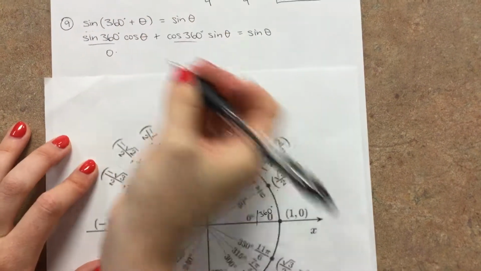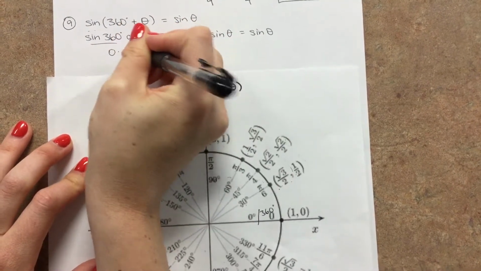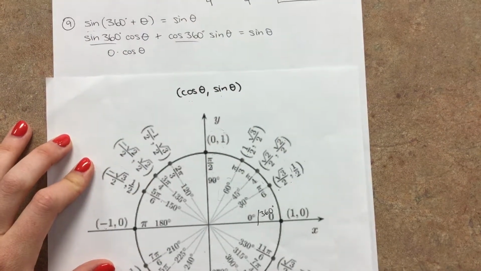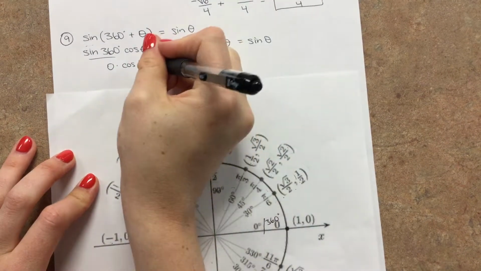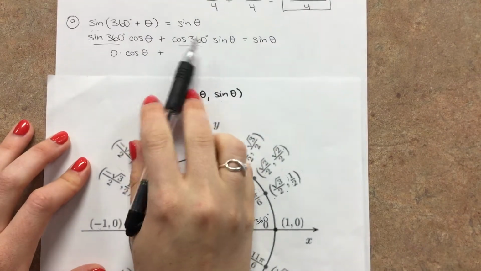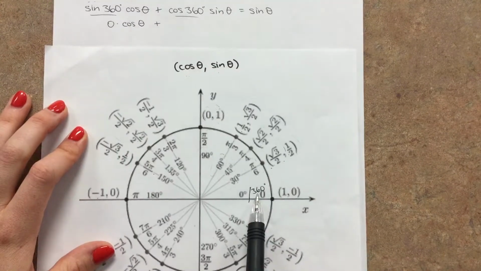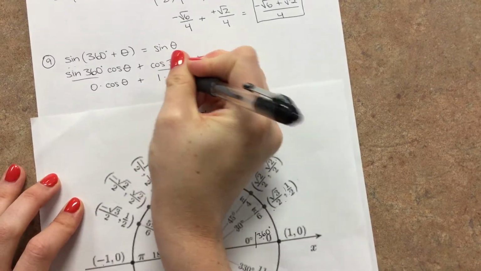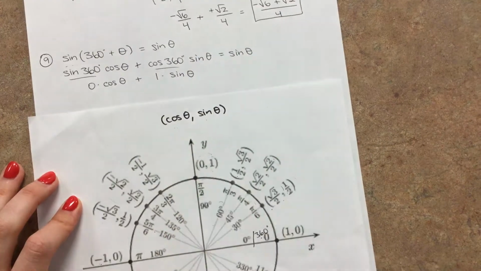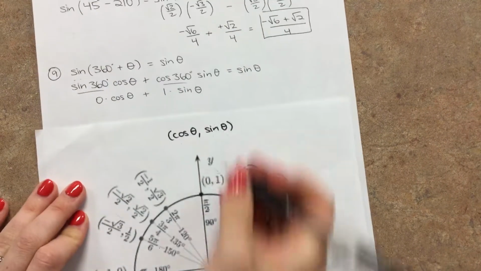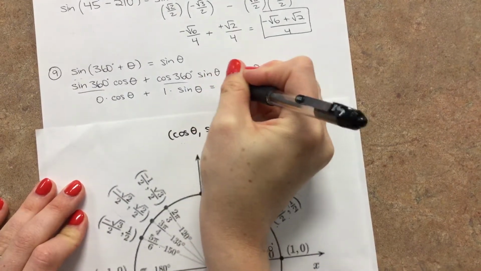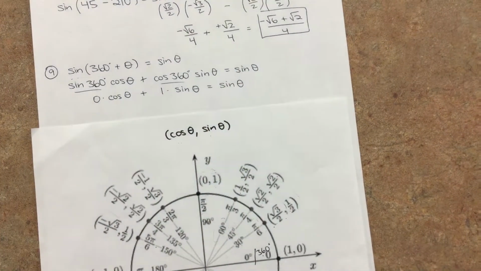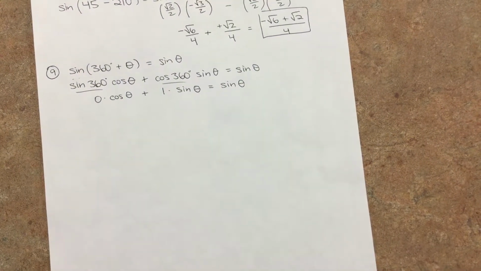And then for cosine of theta, if you don't know what theta is, you just leave it like that. So just leave it as cosine of theta. And then plus cosine of 360. Here's your 360. And remember, cosine is the x value. So we take 1. And then with sine of theta, same thing. We don't know what theta is. So you just leave it like that. It's like a variable. And then I'm not touching the right-hand side. I'm just hoping the left-hand side comes out equal.